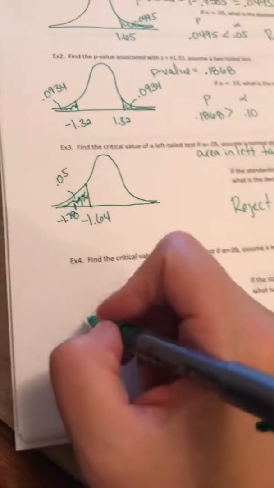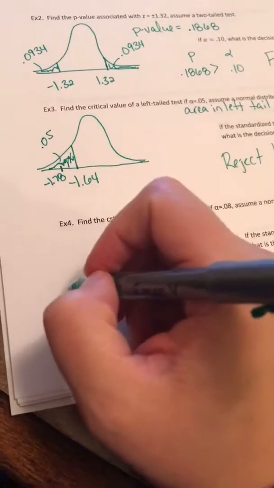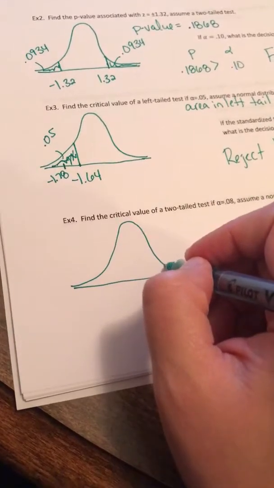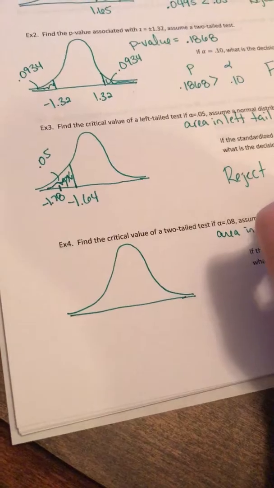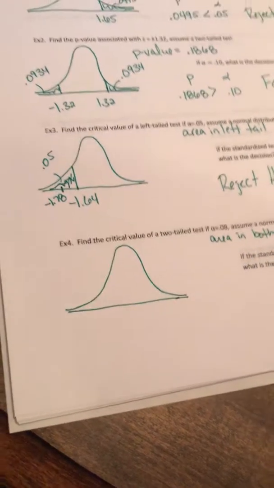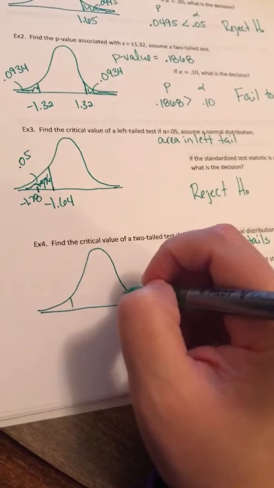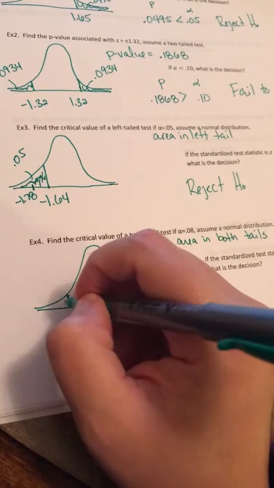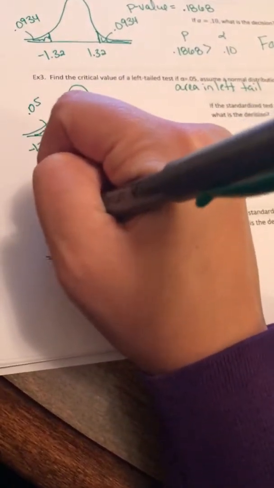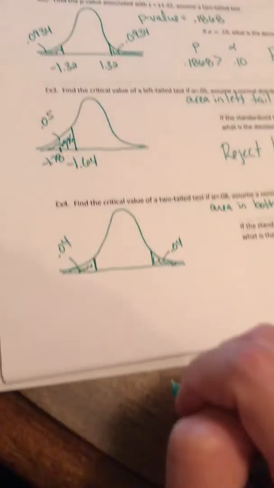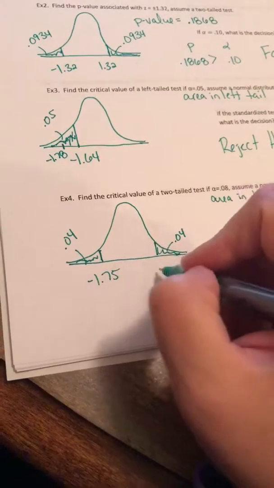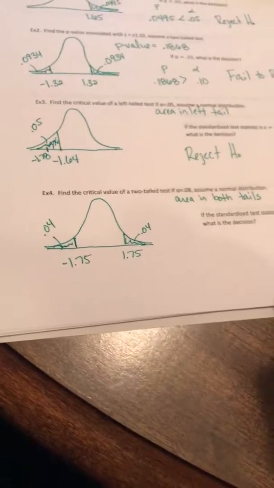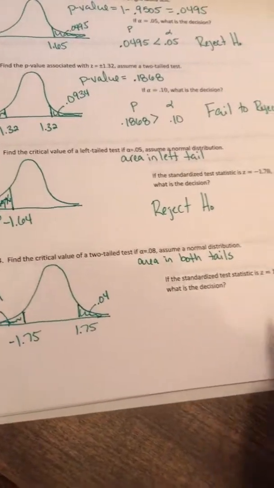If you want to find the critical value of a two-tailed test, and alpha is 0.08, so this is the area in both tails, which means half's in the left and half's in the right. So 0.08 divided by 2 is 0.04. If we do the inverse norm of 0.04, you should get negative 1.75. And then it's symmetric, so that one's positive 1.75. So that's your critical values, plus or minus 1.75.